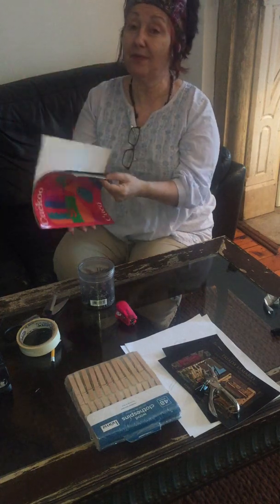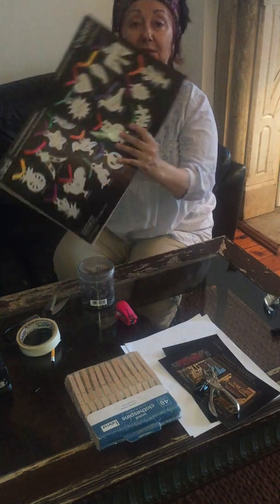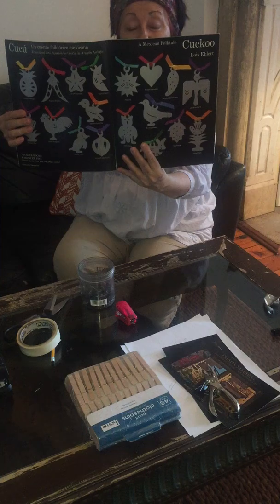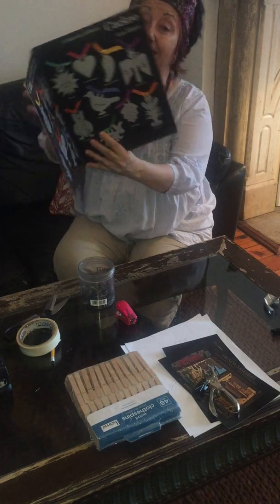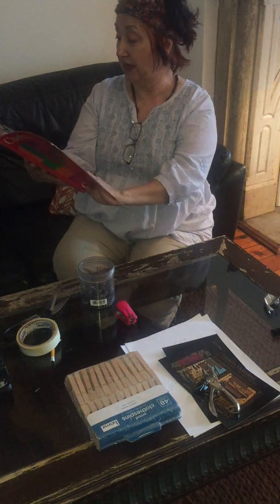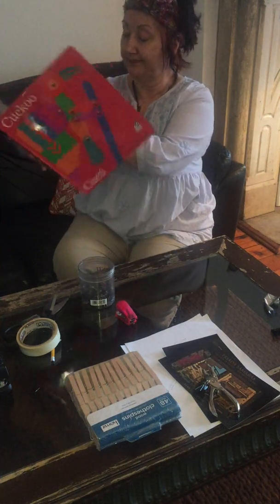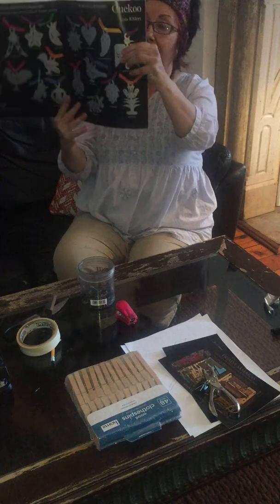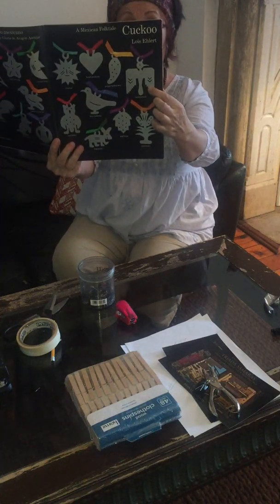Cuckoo, as you remember, was a bilingual book with words in both Spanish and in English. So for those of you at home who do not speak English but rather Spanish, you'll definitely like this book. So Cuckoo is here. I'm sorry, I need my glasses for 1 second. The cuckoo bird. This cuckoo here is made by Lois Ehlert.